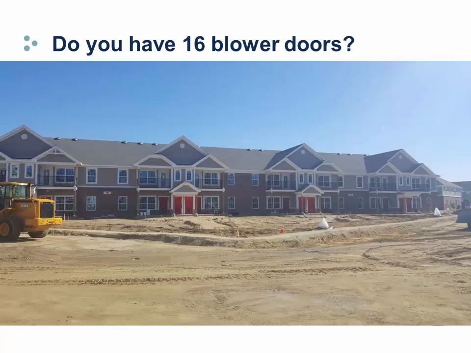If you don't have 16 blower doors, you can still get a pretty close idea of total exterior leakage for a building like this by doing repeated single unit guarded tests. For this particular building, you would need at least 4 blower doors. So imagine you're testing this unit up here.